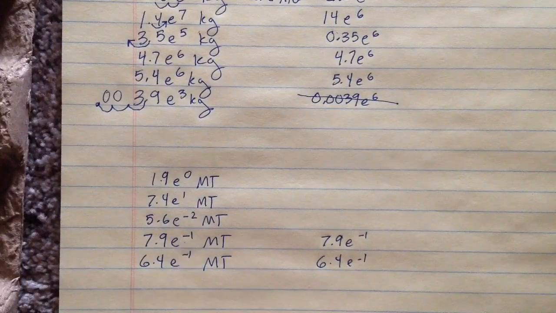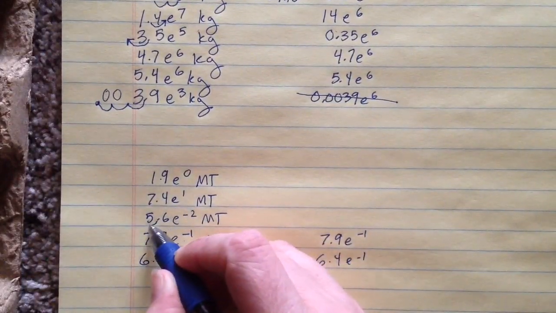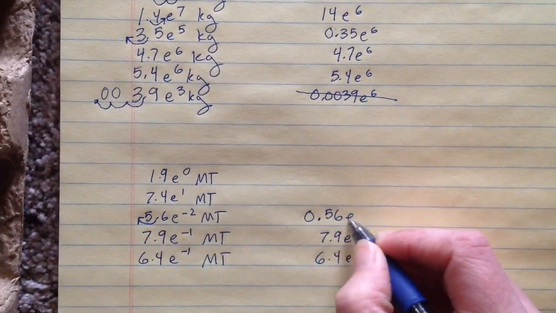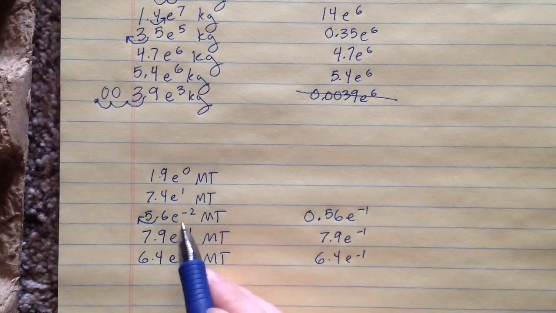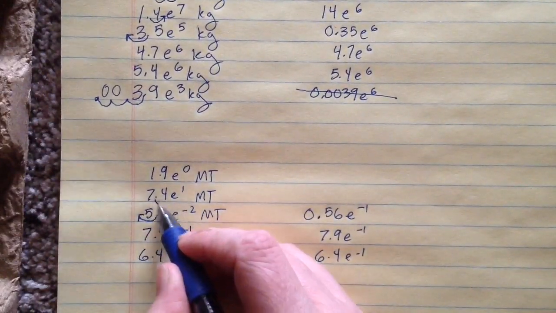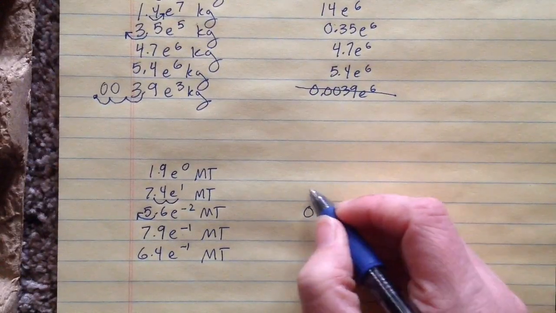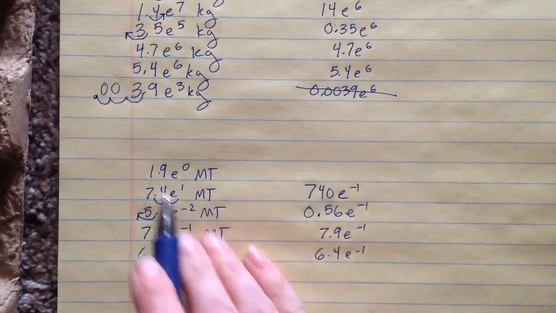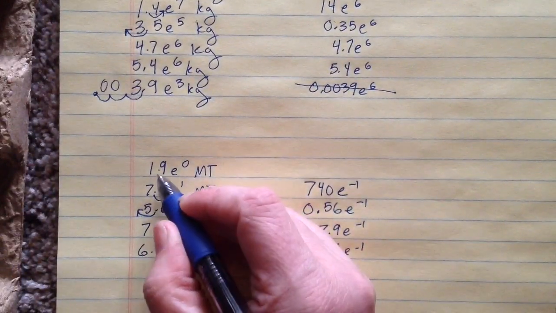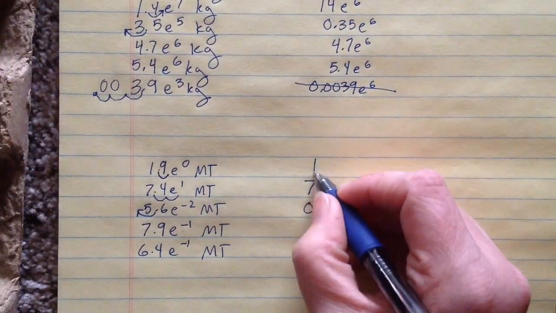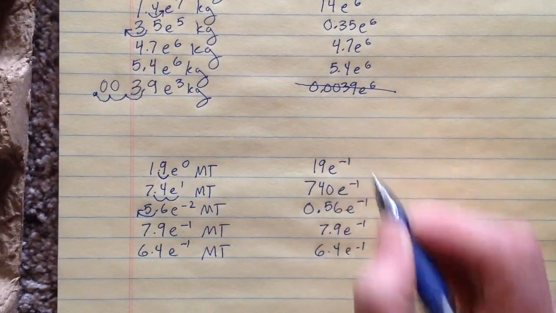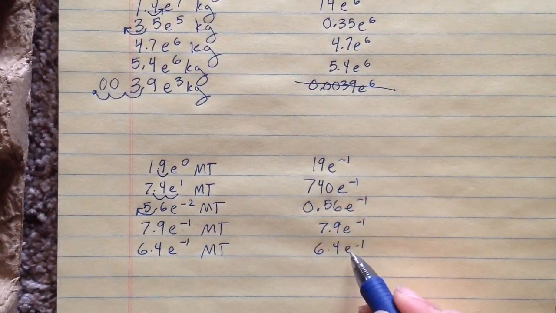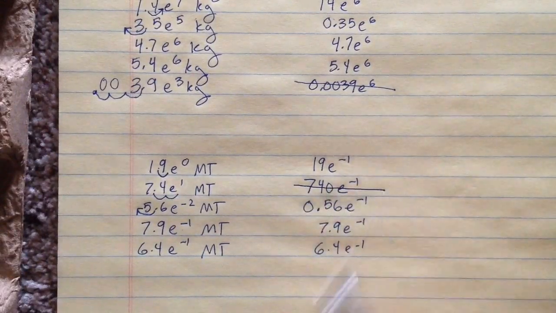Moving up, -2 is 1 less than -1. So I move my decimal point to the left, and this would be 0.56 e to the -1. Now 1 is 2 bigger than e to the -1, so I move my decimal place to the right too, and this is 740 e to the -1. This one, 1.9 e to the 0th, I move it over 1, and this is 19 e to the -1. Same thing as before, this number 740 is much bigger than my other numbers, so I might decide to not graph that number.